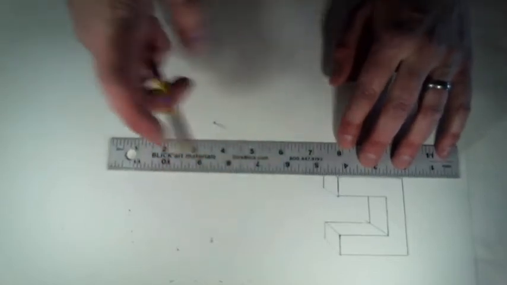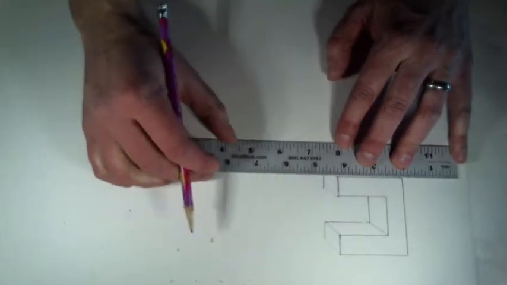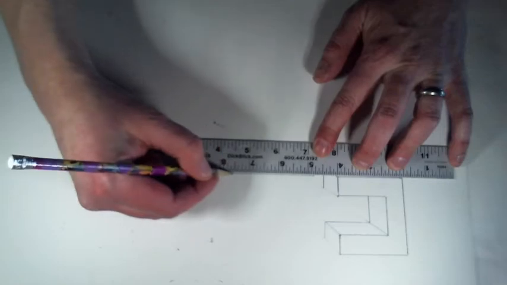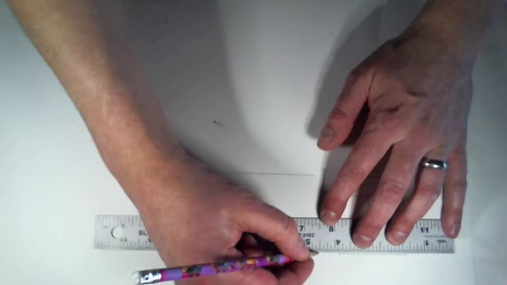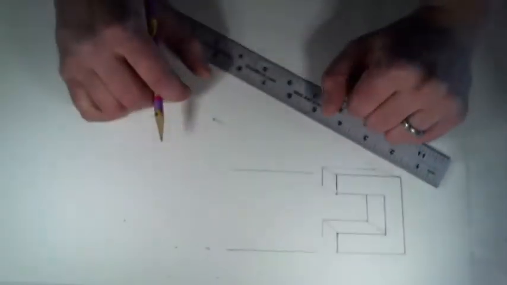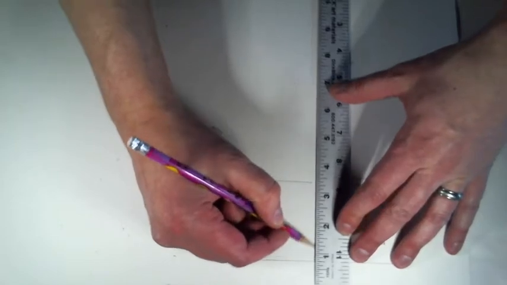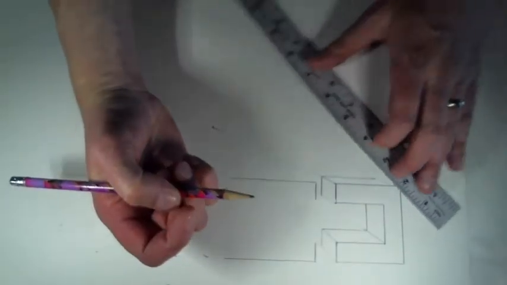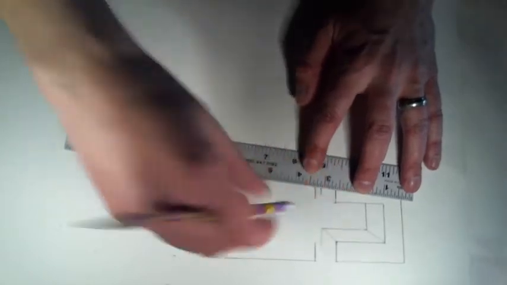For my Z, I want to keep everything on the same plane. So if I started my C on this plane, and it ended right there, I'm going to keep my ruler on that line, except I'm just going to start my Z, which is the next letter in my name, right there. And the same is true for the top part. So I'll start up here and come across. It's up to you; if you don't want them all on the same plane, you don't have to do that. I just like the way it looks when it's all kind of nice and neat. But that's me. Might not be you.